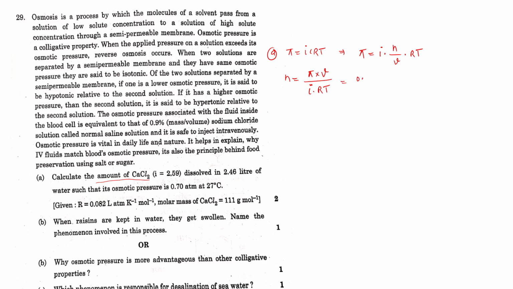So pi is 0.7, then volume is 2.46, divided by i, which is 2.59, into R, which is 0.082. This is given in the question. Temperature we can use as 300 Kelvin, or you can write 300.15 Kelvin. When you calculate this, the value of n that we get is 0.027.